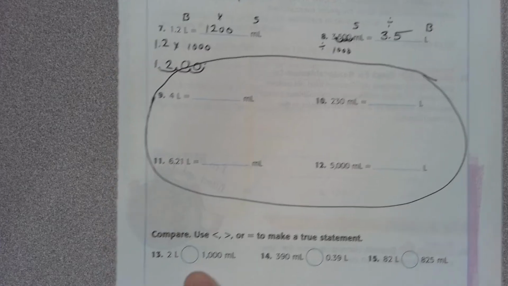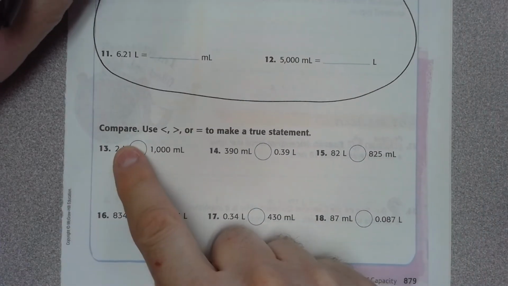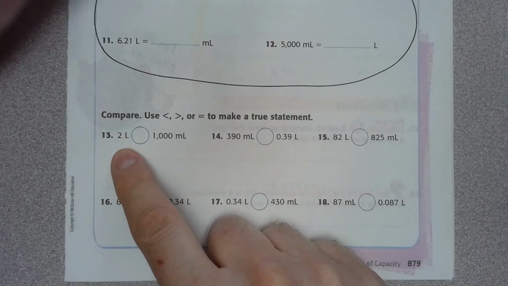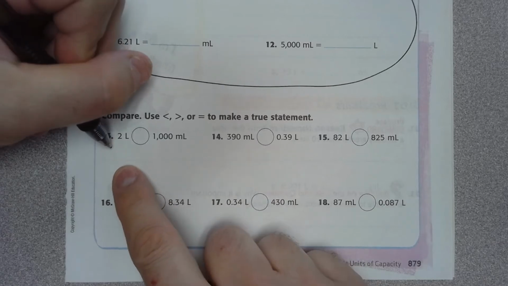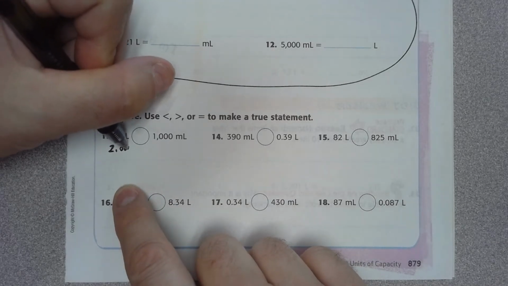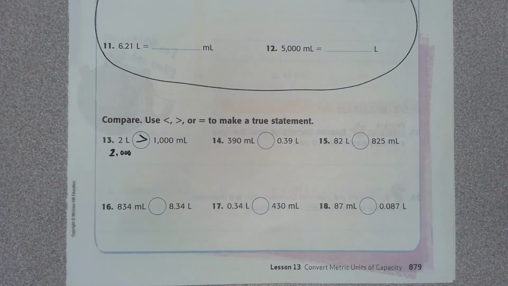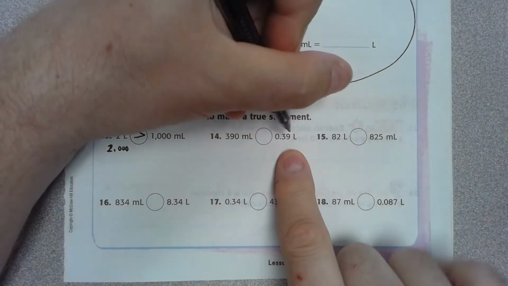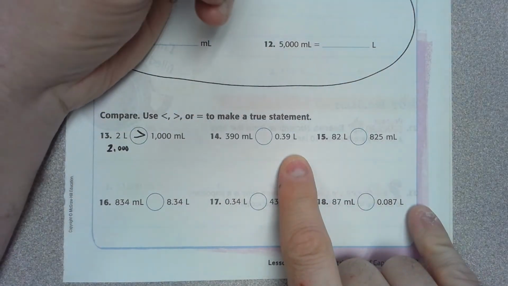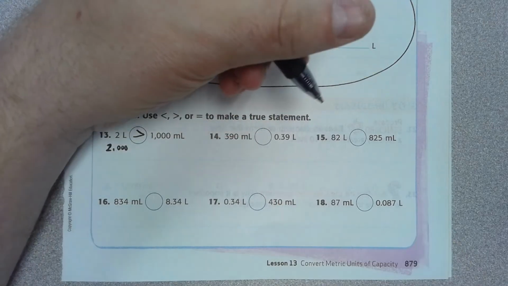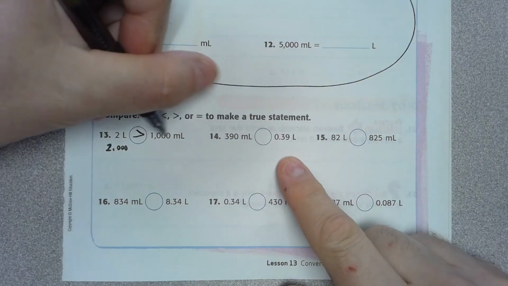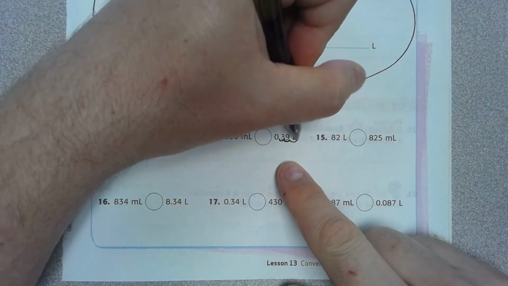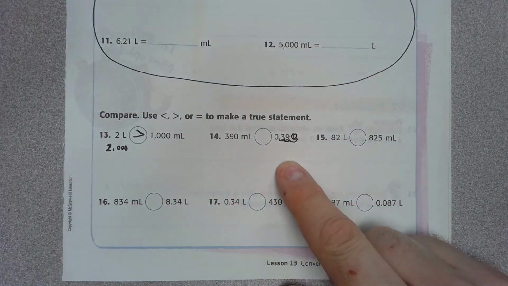Down here again, I would always pick the liters, so you can just multiply by 1,000. So if you multiplied 2 times 1,000, you get 2,000, which obviously is bigger than that one, right? Pick the liters right here, multiply it by 1,000. Again, you multiply, you move the decimal that way to the right, and there's three zeros in 1,000. So we go one, two, three. So you have 390. So they're equal.